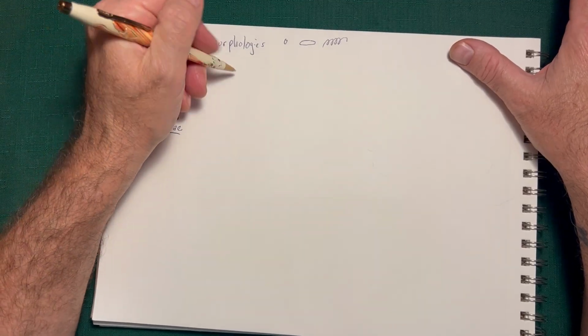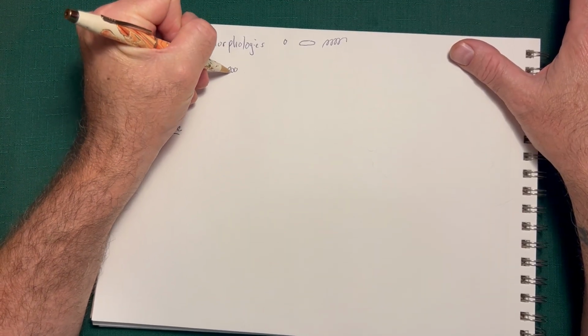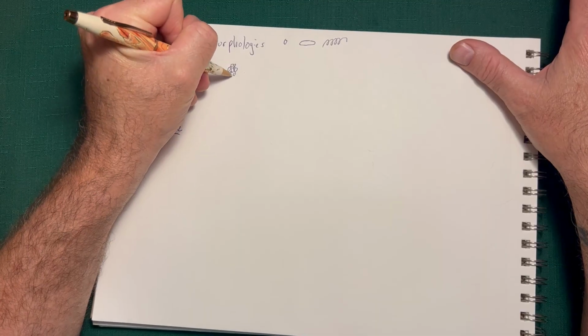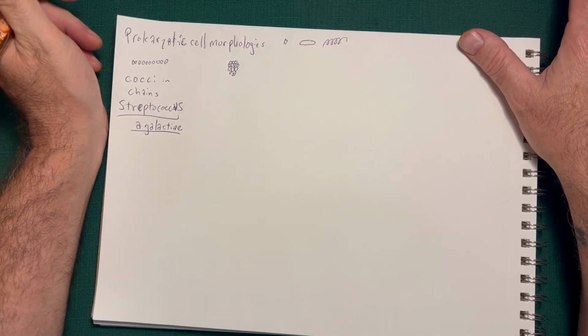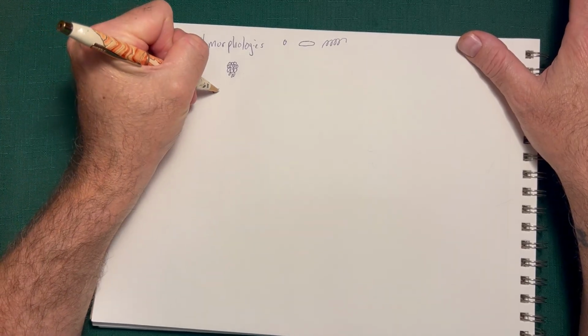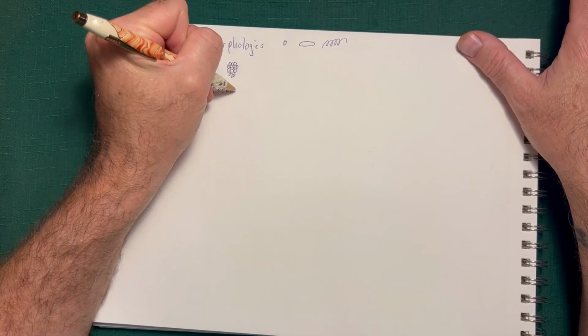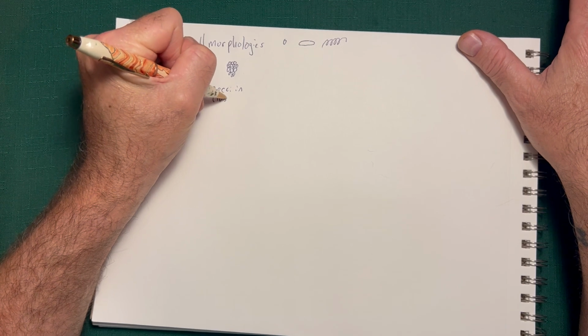We can also find cocci in clusters that are more grape-like. So this would be an example of cocci in clusters.